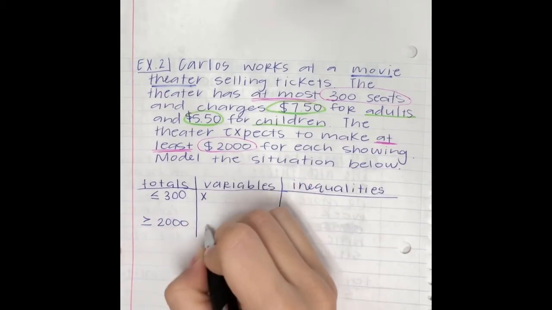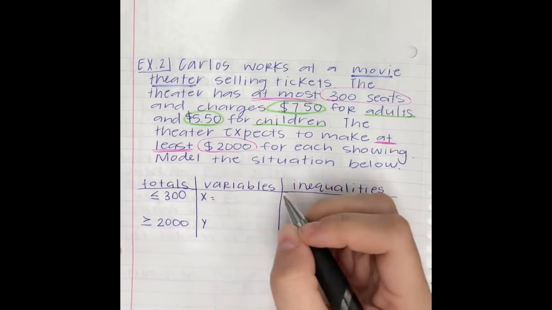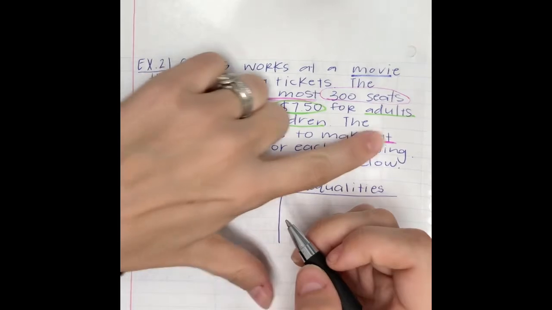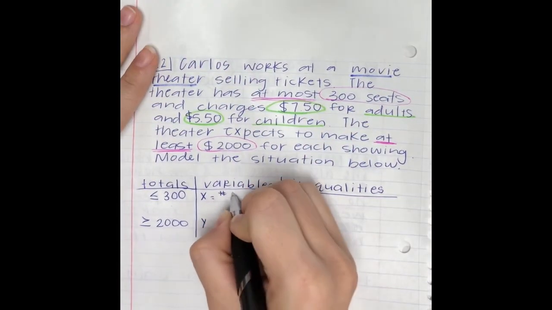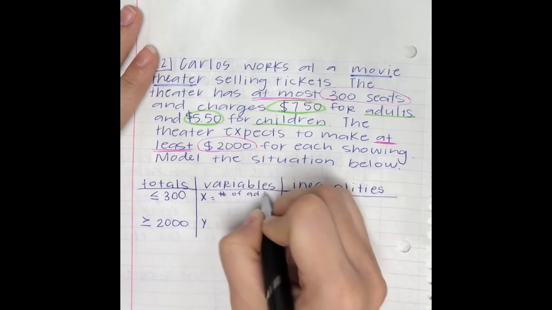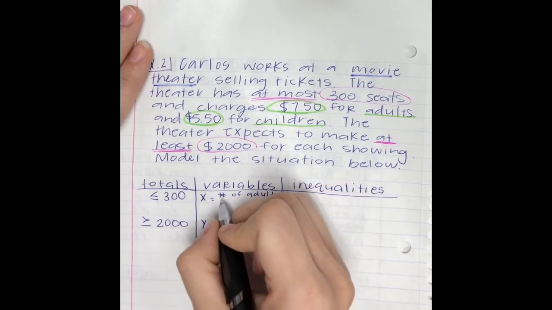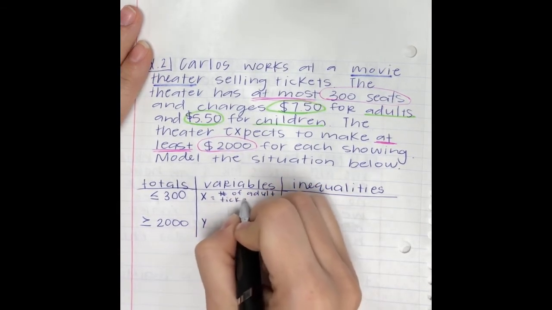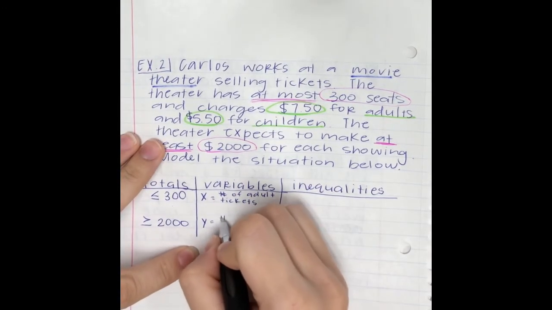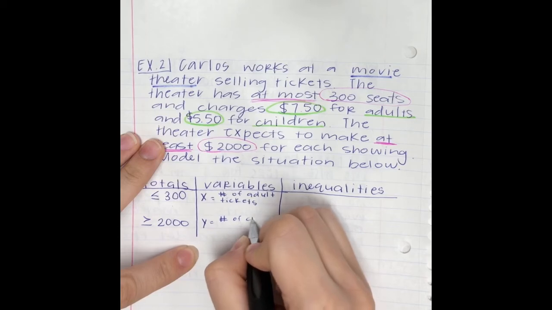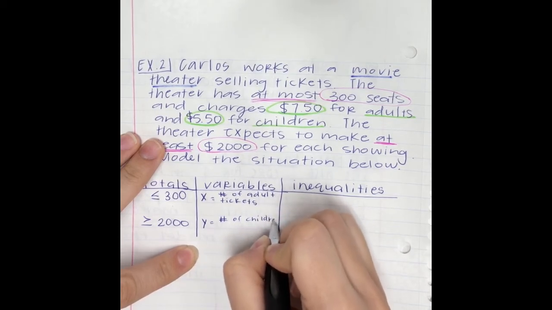Variables, let's use X and Y here. So we can let X be our number of adult tickets, and we'll let Y be our number of children tickets.